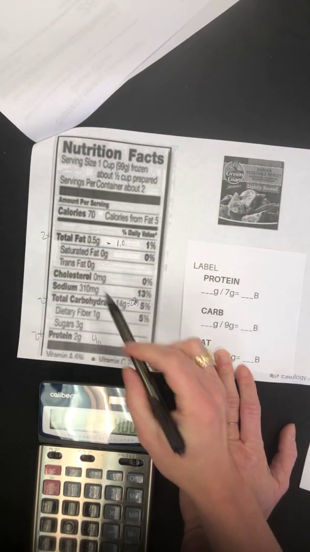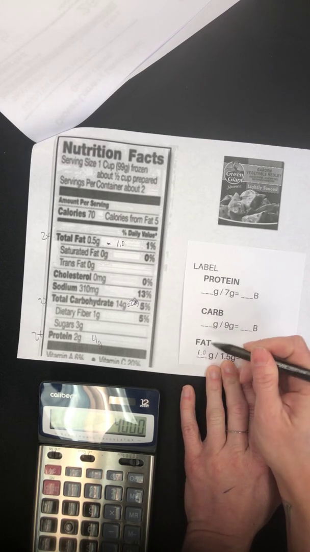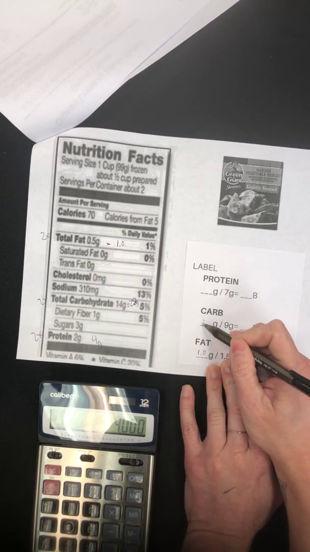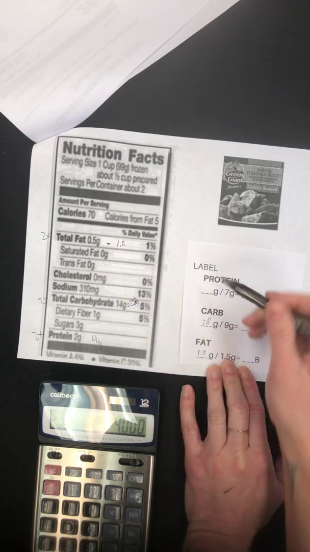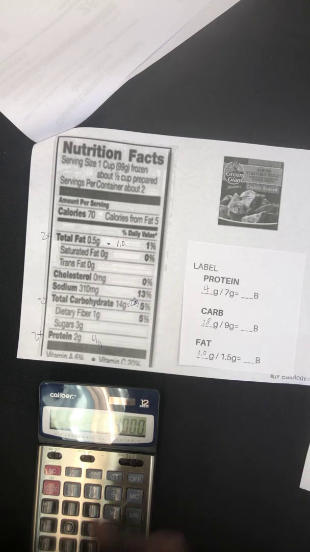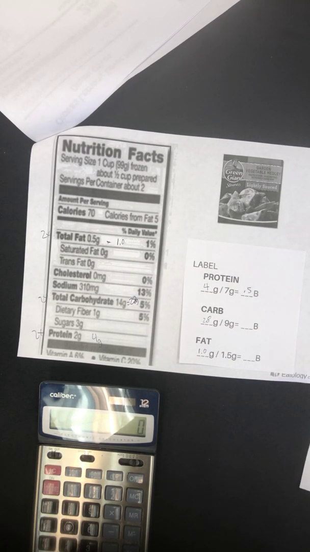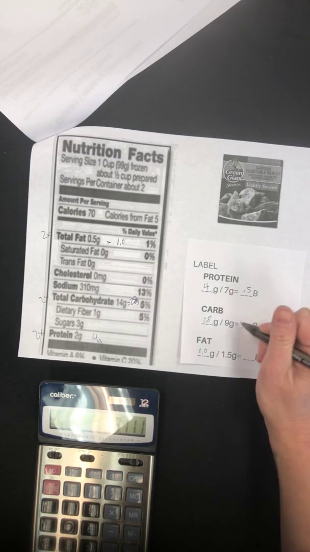All right, so now we're gonna just plug and chug it. Our total fat, 1.0. Total carb, 28. And total protein, 4 grams. Okay, so we'll go ahead and go 4 divided by 7 equals 0.5. 28 divided by 9 equals 3.